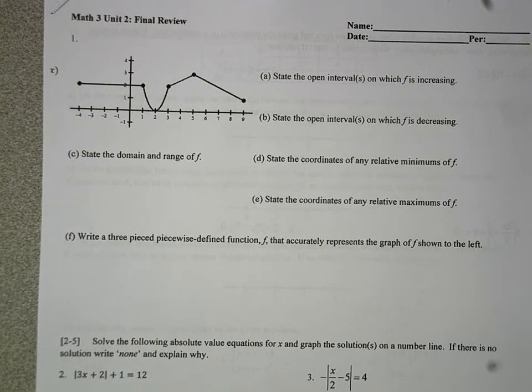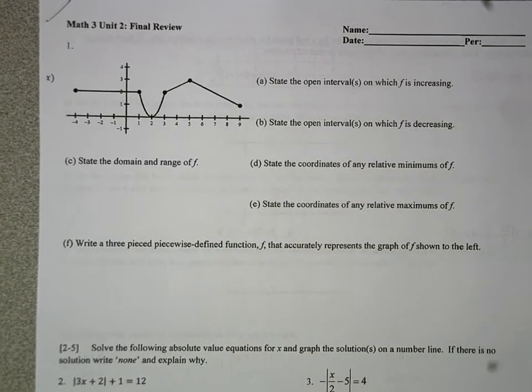So for unit 2, we had gone over a variety of different things. There was a lot in unit 2. Let's talk through some of the different ways of describing different parts of the graph. So like for part A, state the open interval on which f is increasing. If I'm looking through this, do you see any sections of the graph where f is increasing? How would you describe where the graph is increasing?